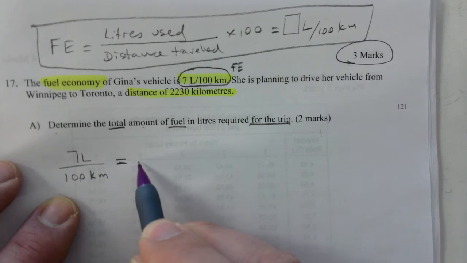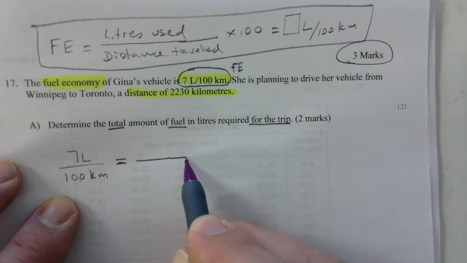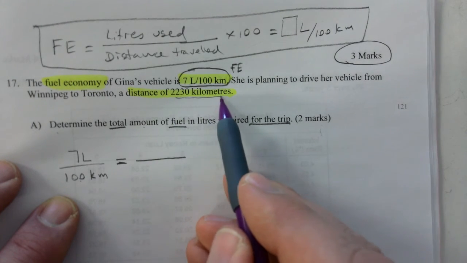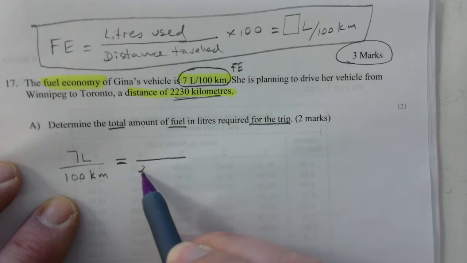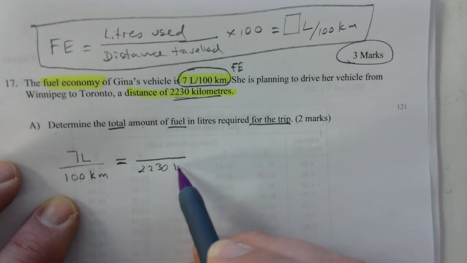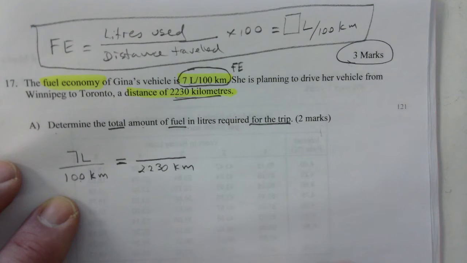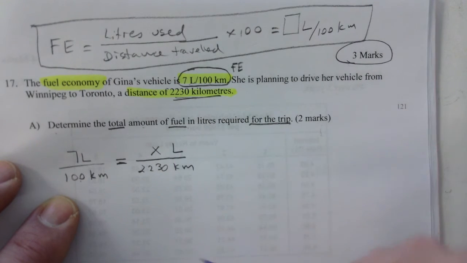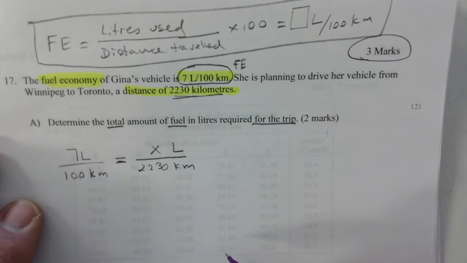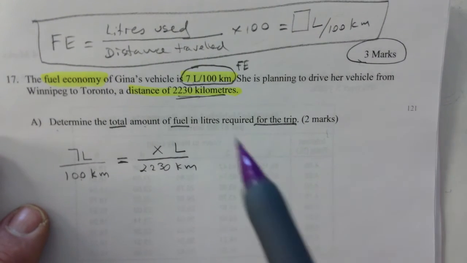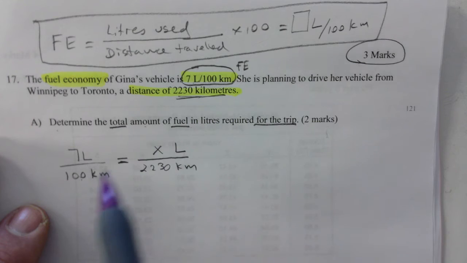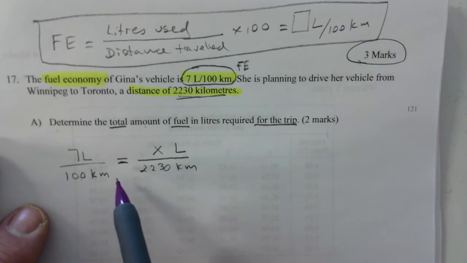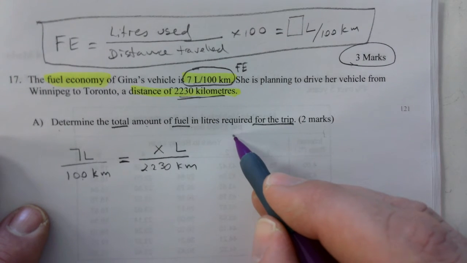Therefore, that must be equal to the distance that they're traveling, which is given to you. So it's 2230 kilometers, okay? And we're going to find out X number of liters, like how many liters that would be. So this is where, when you're given the fuel economy, it's going to be cross multiplying and dividing, right? So I'll make a note here.